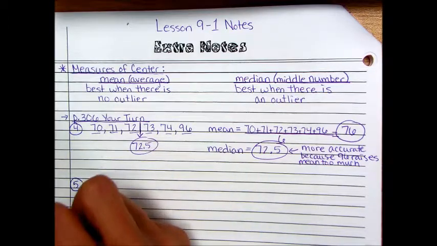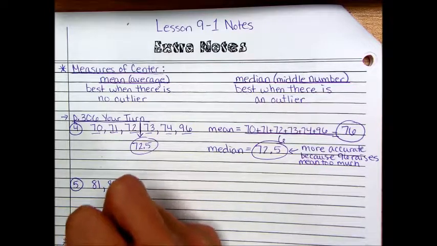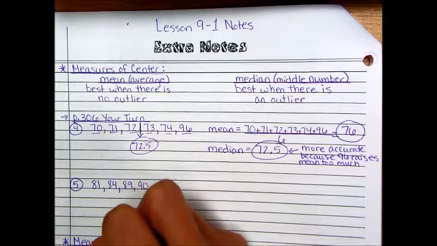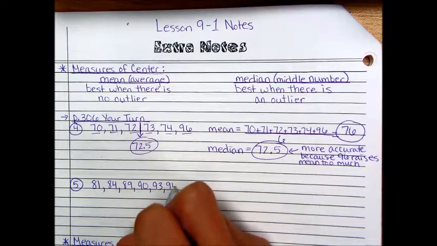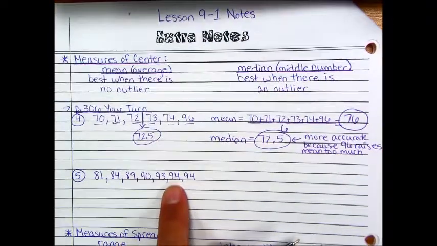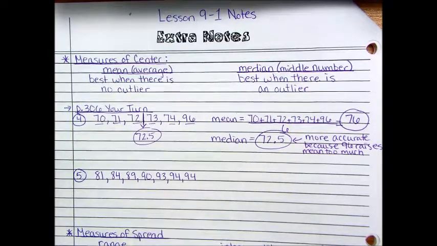Least I see is an 81, and then I see 84, and then 89, 90, 93, and then there are two 94s. You want to write them down twice. We need all 7 data values in there. Okay, so 7 golf scores.